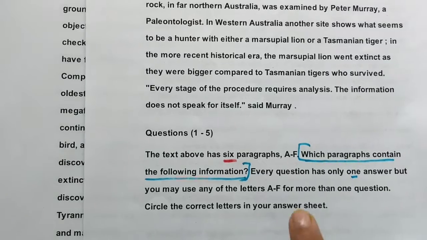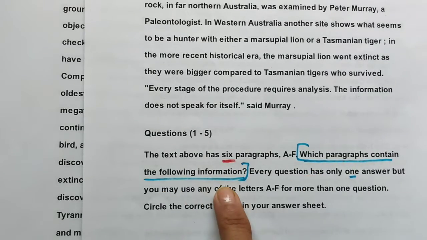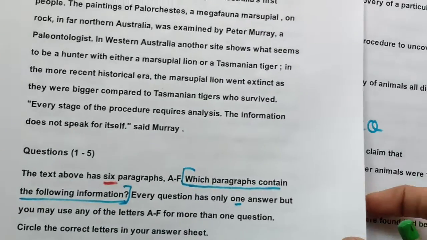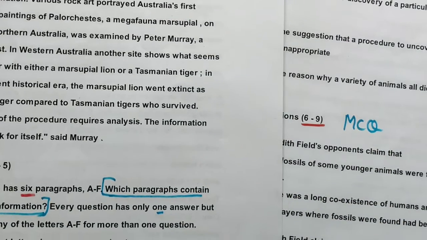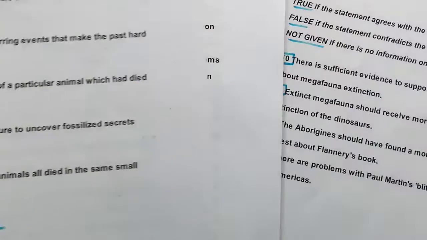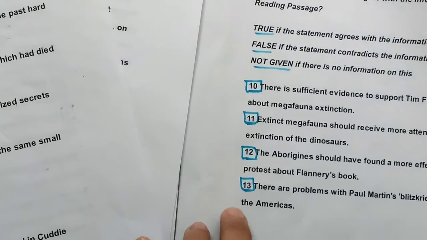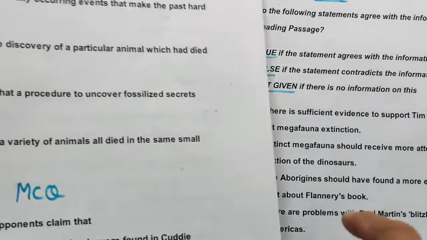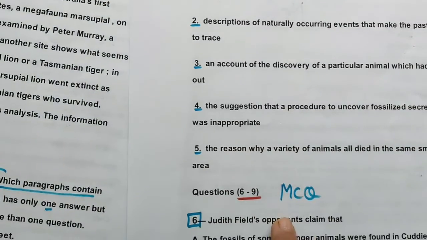The first type of question we have is which paragraph contains the following information, the second type is multiple choice questions, and the third type of question we have here is true, false, not given. I will start my reading passage from the first type of question.